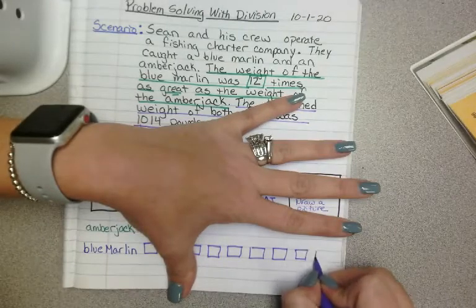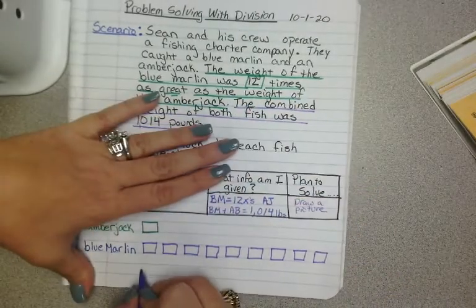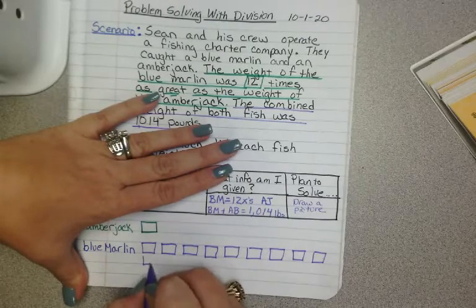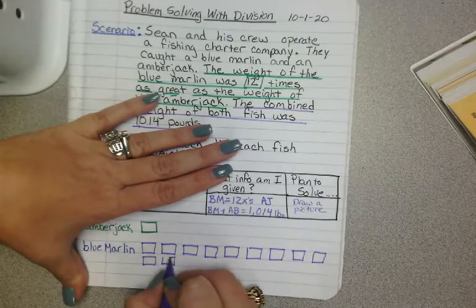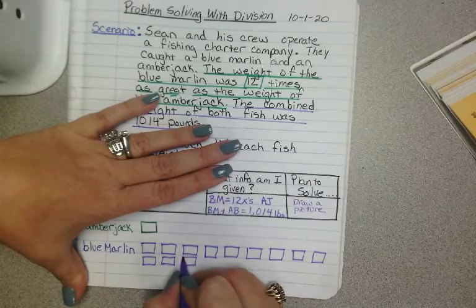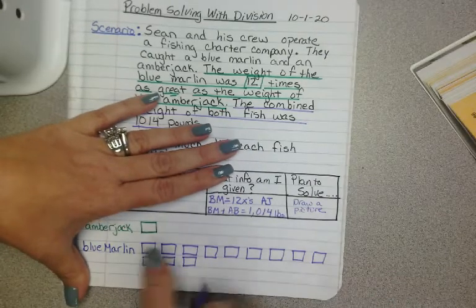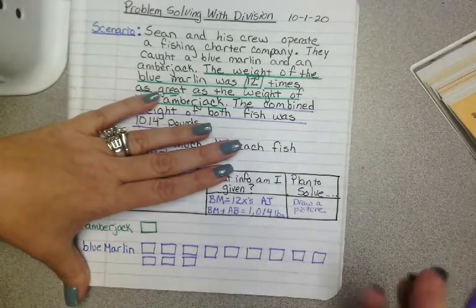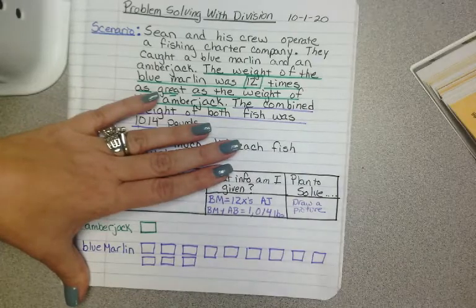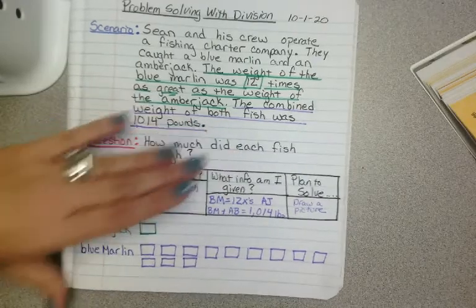8, 9, ran out of room, sorry. 10, 11, 12, okay? I know that they're not really all the same size, but that's really okay. It's not such a big deal, okay?